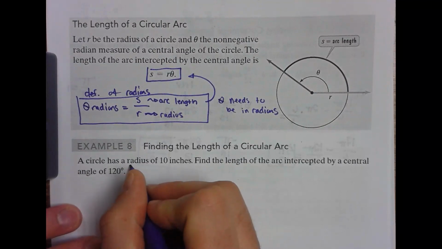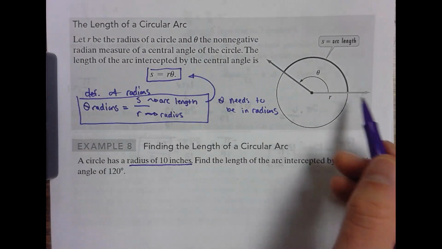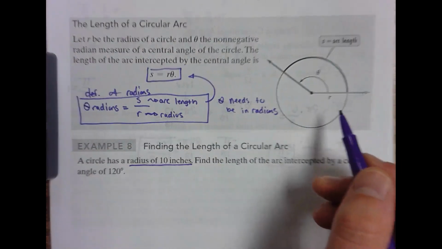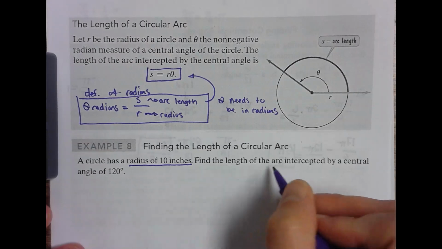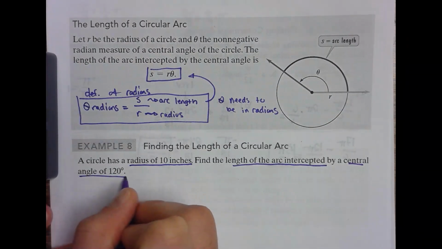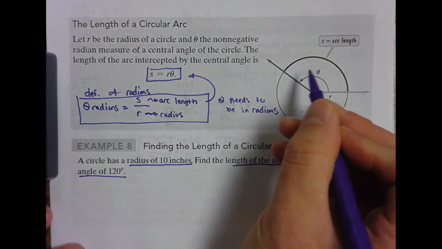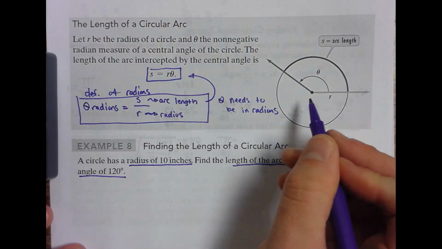So this says we have a radius of 10 inches. If you want to make this circle and have a diagram for it, you can. R is 10. We need to find the length of the arc intercepted by a central angle of 120 degrees. So this angle would be 120. That's how much we've rotated from the initial side to the terminal side.